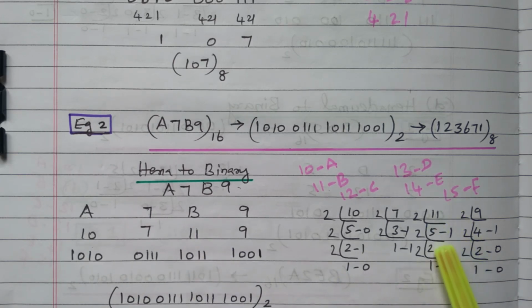11 divided by 2 is 5 times, remaining balance 1. 5 divided by 2 goes 2 times, balance 1. 2 divided by 2, 1 time, balance 0. So 1 0 1 1. The 11 is nothing but 1 0 1 1. Already it is in 4 digits.